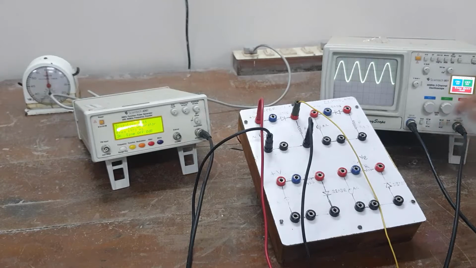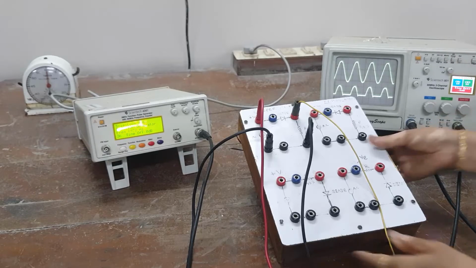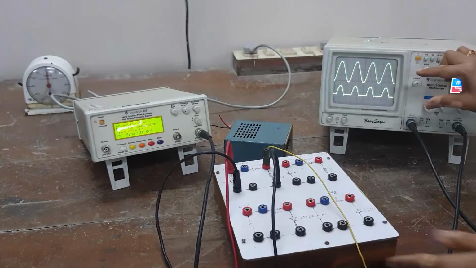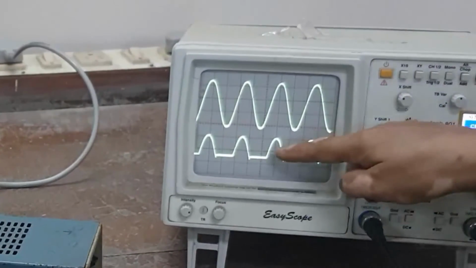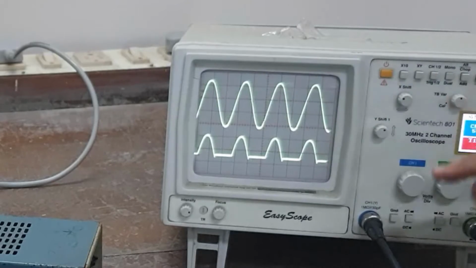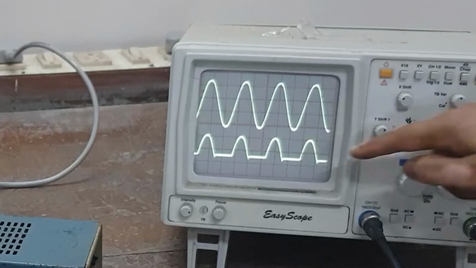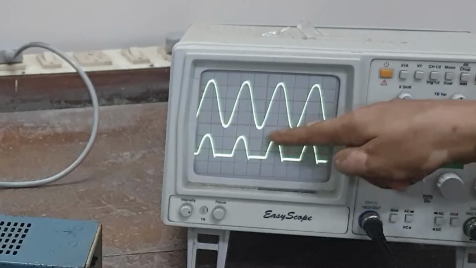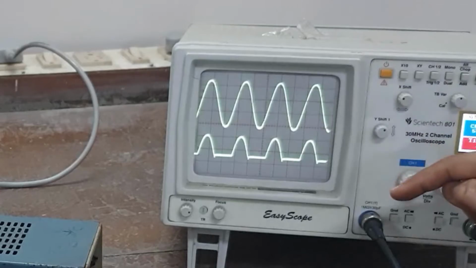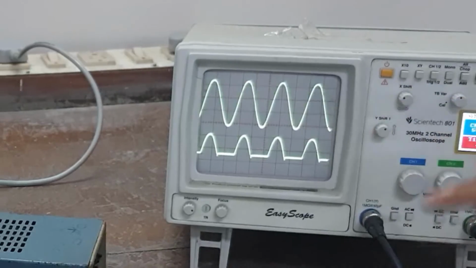So let us see what the output is. I think the CRO screen is visible. See what happens here. In the input we have both the cycles, positive and negative half cycle. In the output we are getting only the positive half cycle. The negative half cycle is clipped off. That's why it is known as negative clipper.